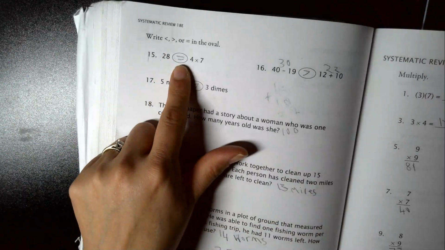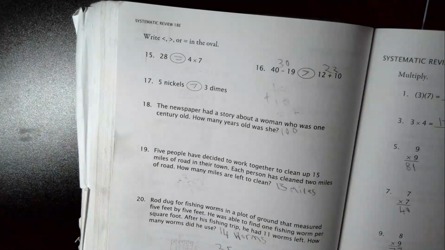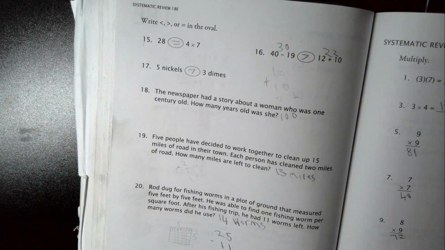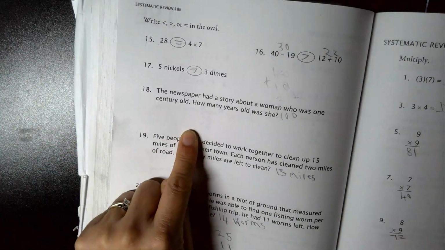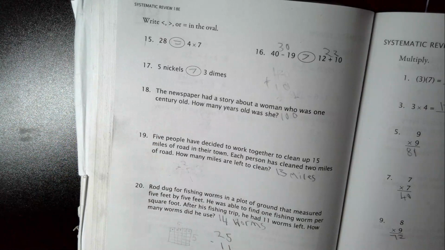Over here we have the same things that we've been reviewing, which is equals, greater than, less than. A century is 100 years old. 100 years. Remember that a century is 100.